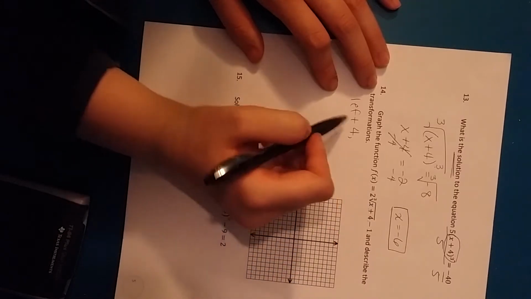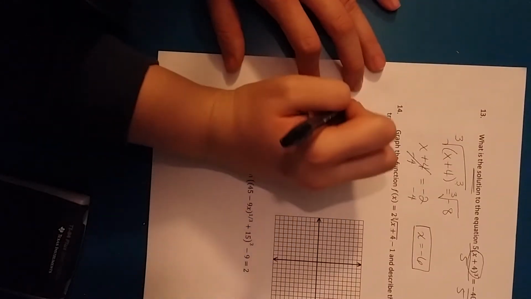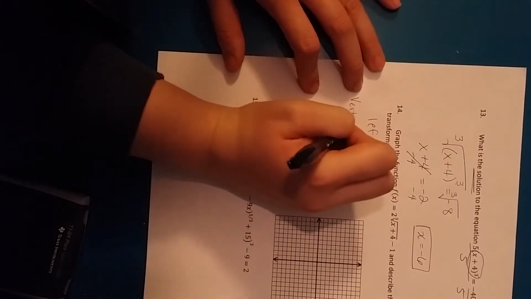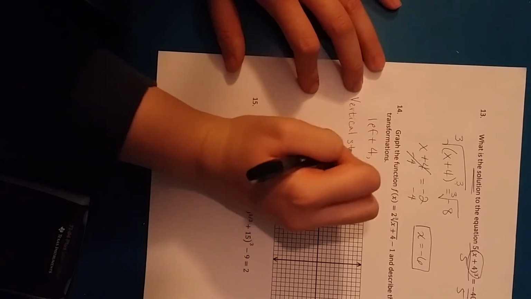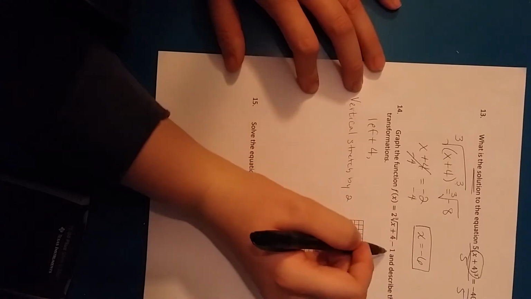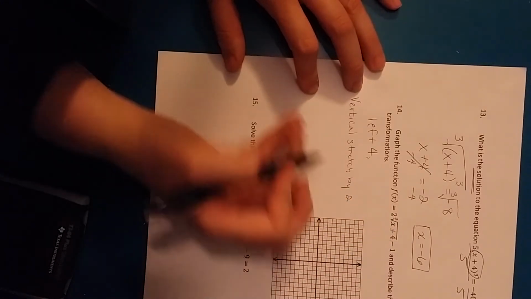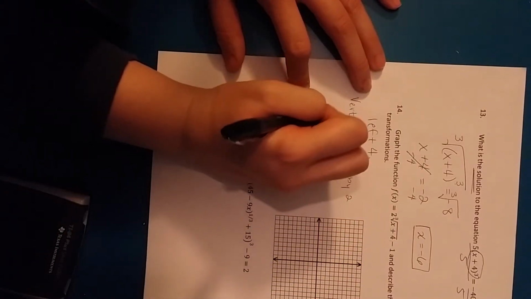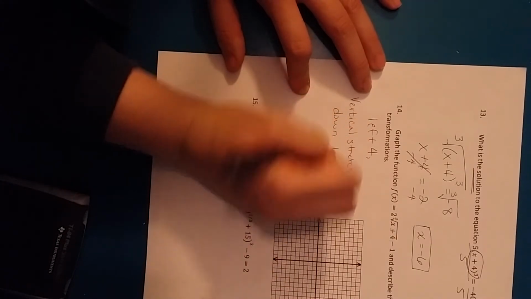That 2 is a whole number. It's bigger than 1. So I'm stretching my graph vertically by a factor of 2. That -1 is outside of everything, shifting all my y values down 1.